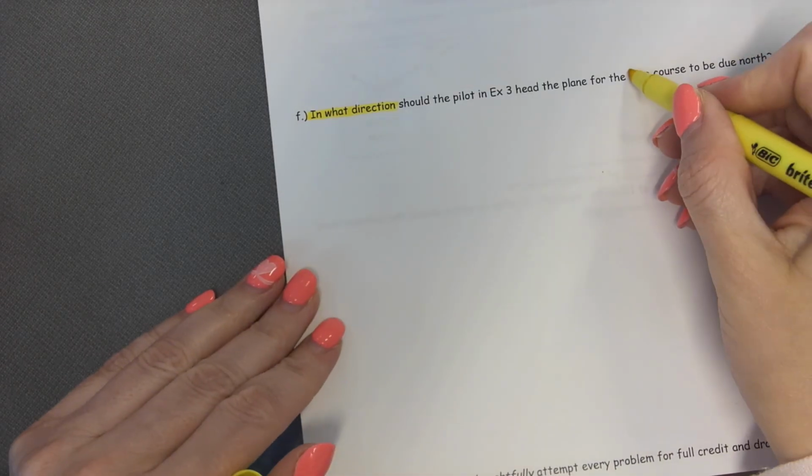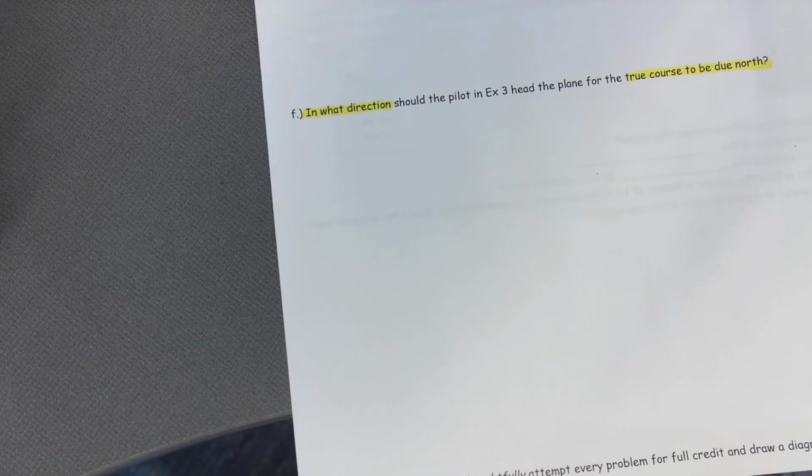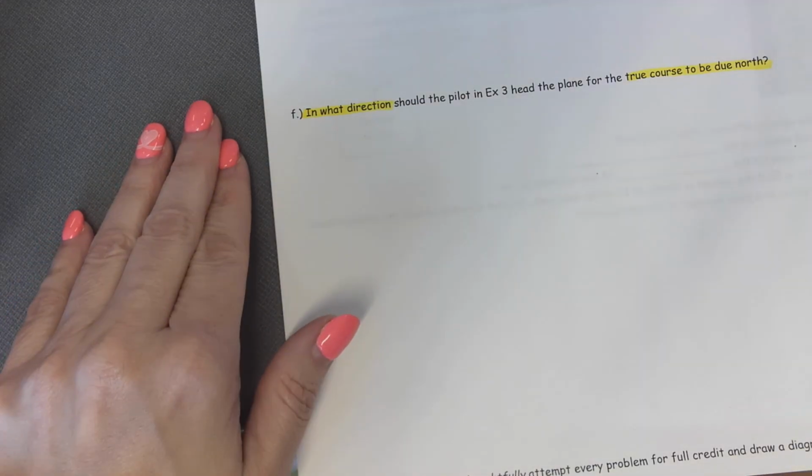All right, so in what direction should the pilot head the plane for the true course to be due north? When it says true course, that means you want the true velocity vector to be north, okay?